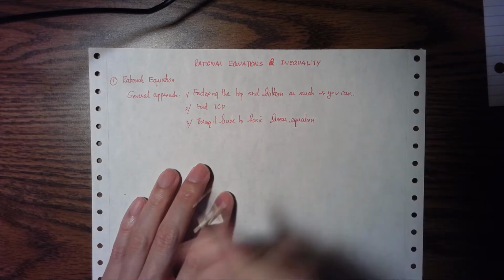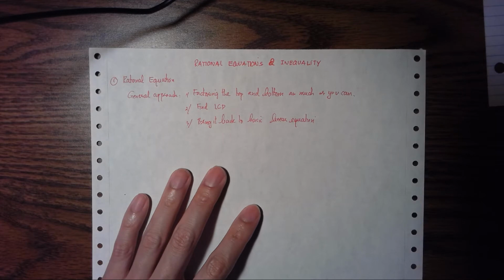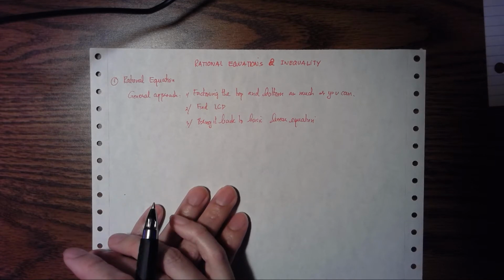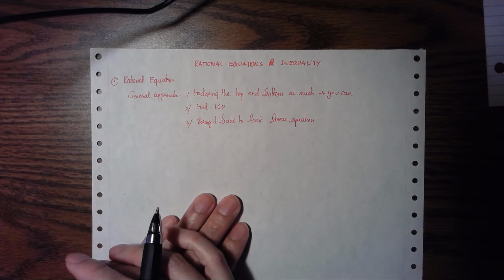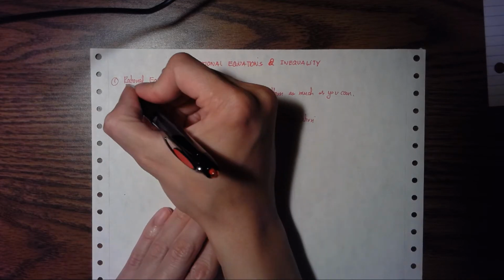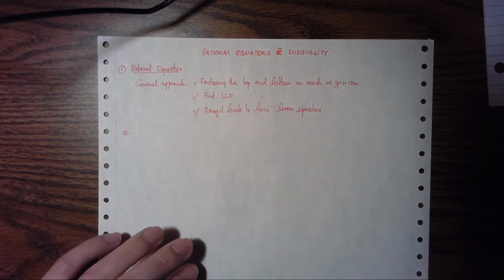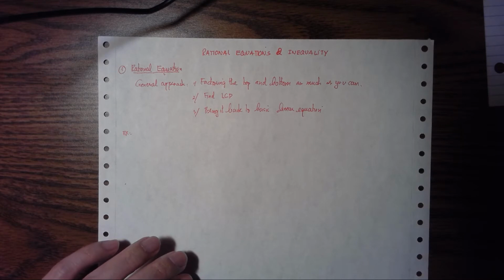How are we going to bring it back to basic linear? You can use the cross multiply method, or you can combine all the rational expressions so that you have only one fraction, and when you set it equal to 0, you have the top equal to 0. But this is a very general approach. Sometimes you can do this, sometimes you can do that, so you have to be flexible in solving equations. So let's jump to the first example, the one you were introduced to in college algebra.